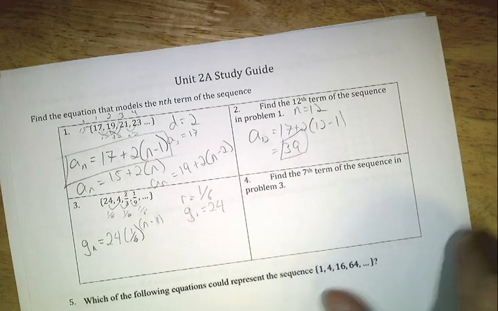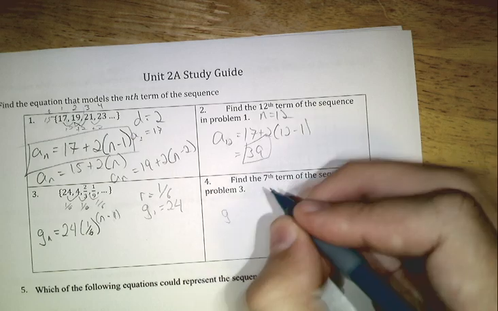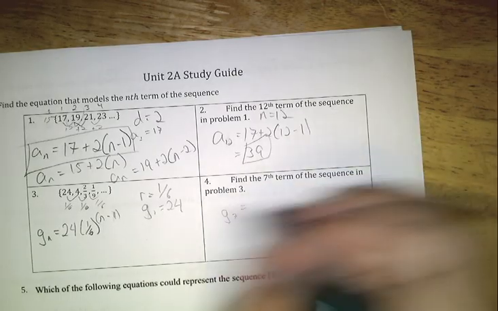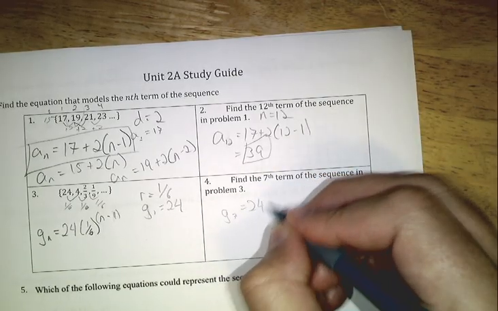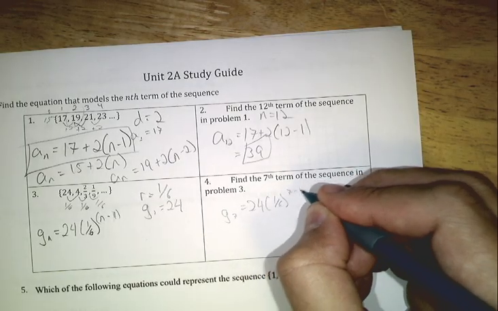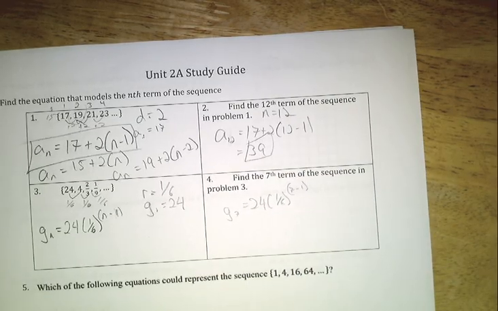Next up, we have find the 7th term of the sequence. So we want to find G sub 7. So I plug in 7, so it's going to be 24 times 1/6 to the 7 minus 1. Plug that into your calculator. Do I have my calculator handy? Oh, I have one right here. Great.